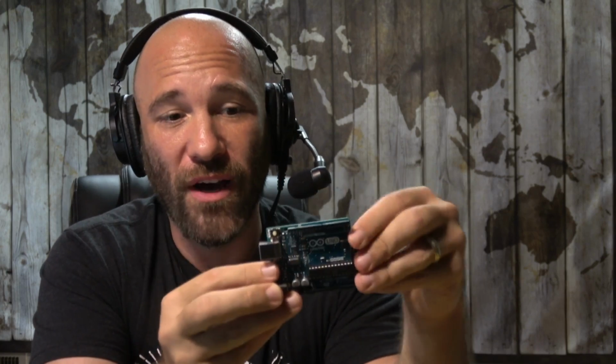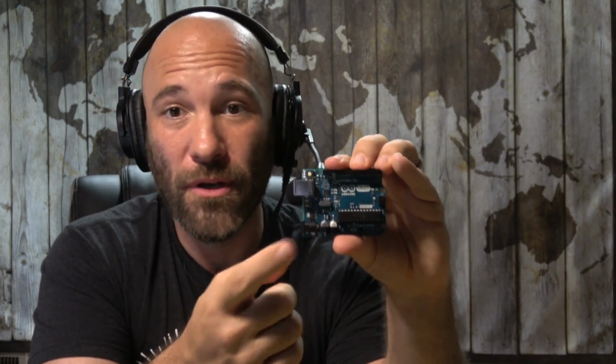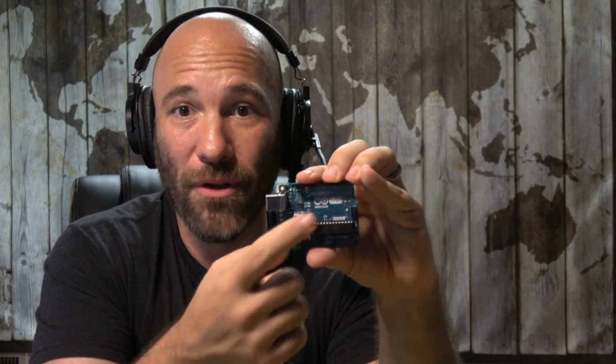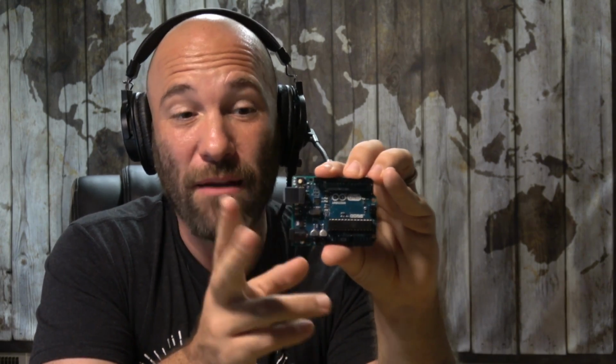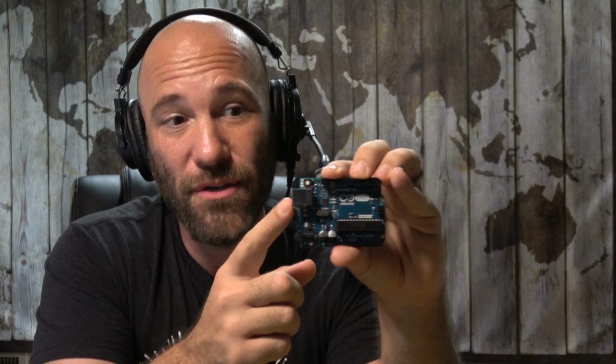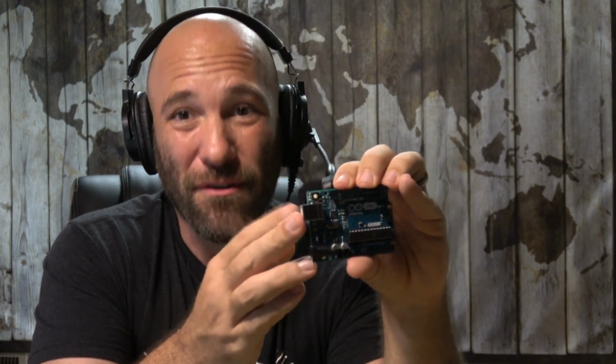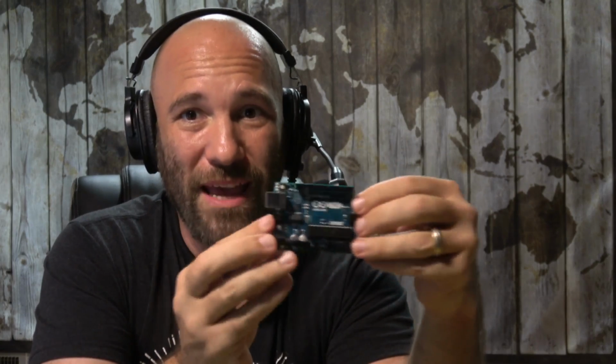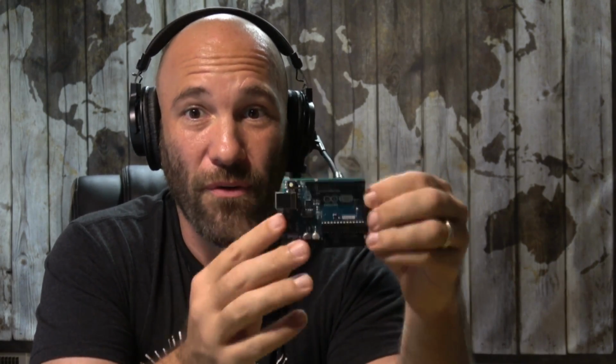Now, the first thing that we have to talk about is the Arduino board. This is the core of your finished Arduino device. This is where you're going to upload your code to. You'll be writing code in the Arduino IDE, and then you upload it onto this. This is where the main power for your system goes in, and where all your sensors, modules, and shields connect. This is basically the main computing component of your Arduino.